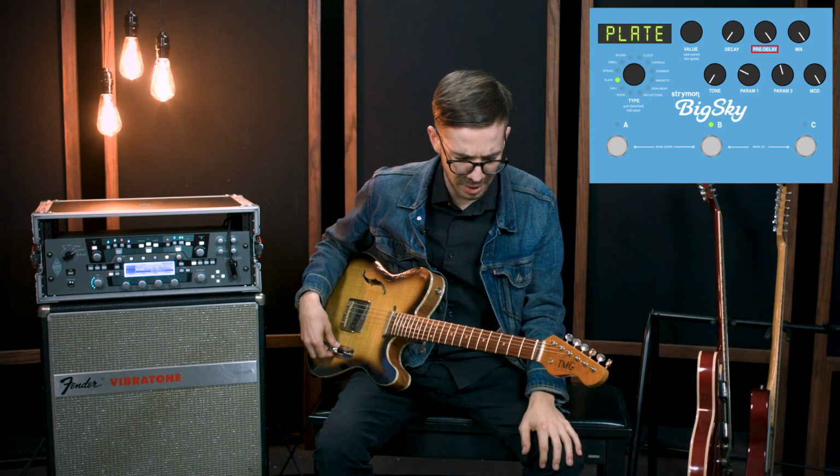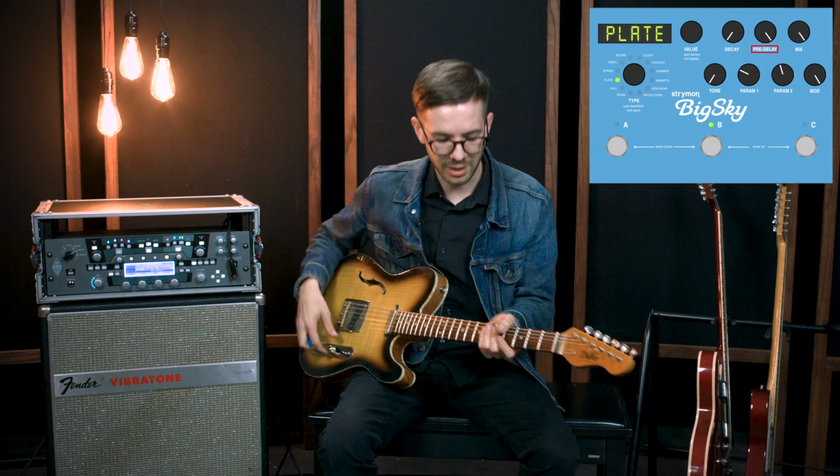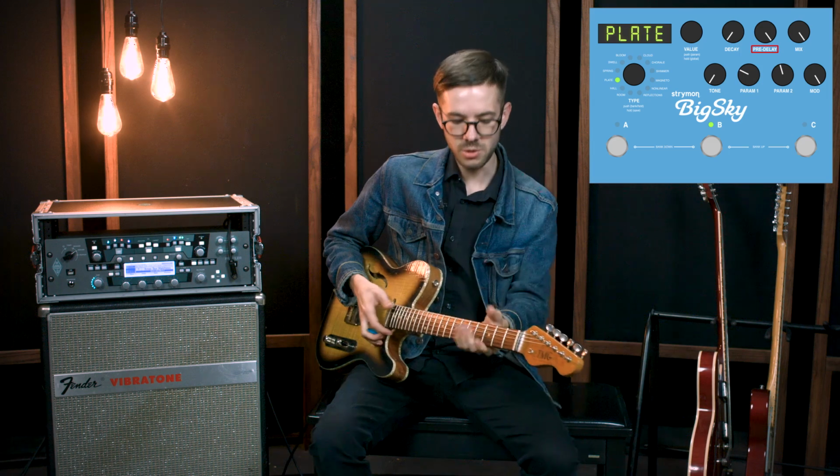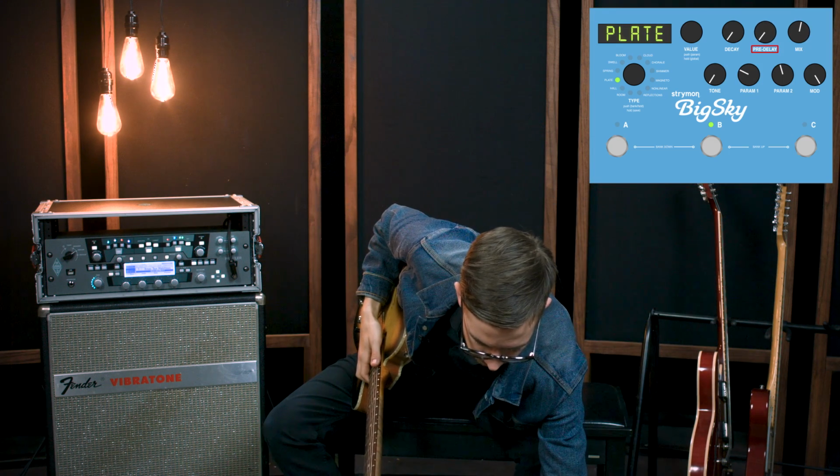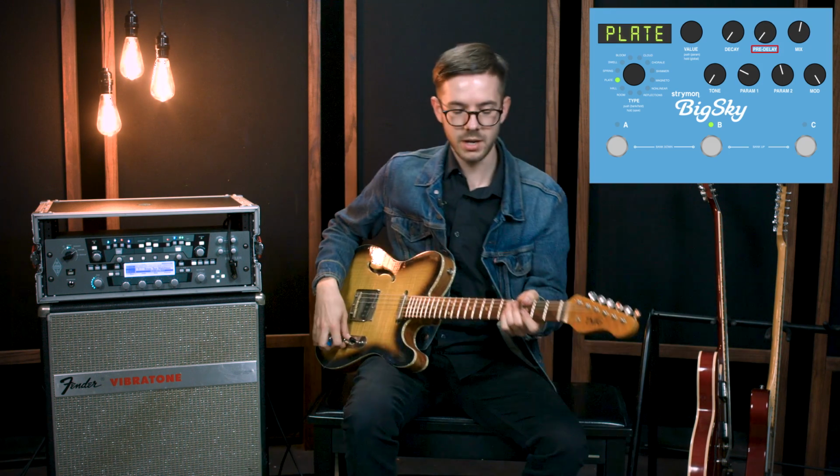This is sometimes a confusing parameter to control, but hopefully looking at some of these things today will remove some of that fear and confusion. Pre-delay is how long between when you initially hit your strings and when the reverb signal kicks in. So here's a really short pre-delay for you to hear.